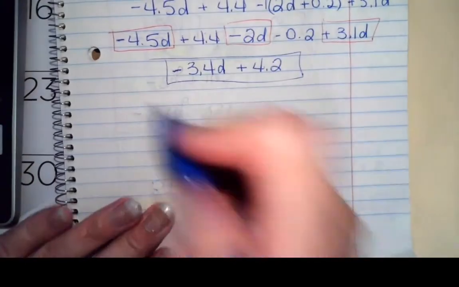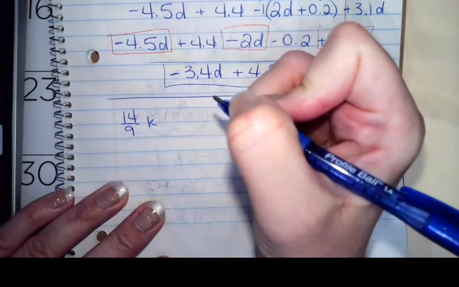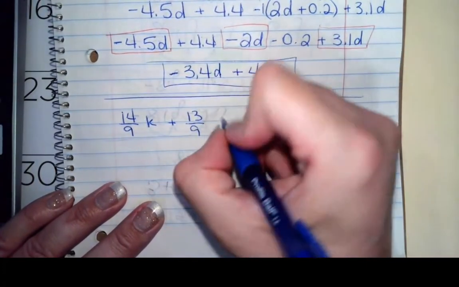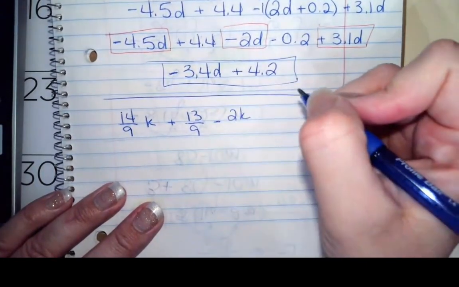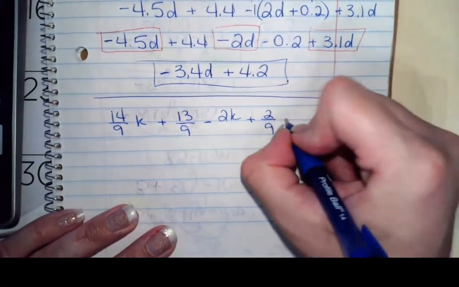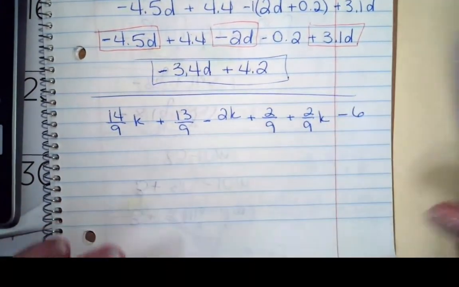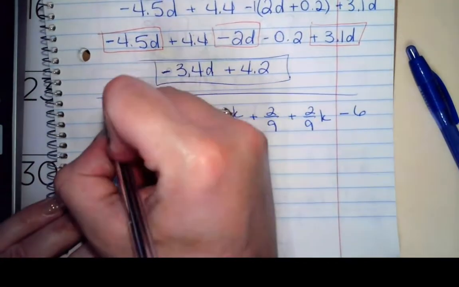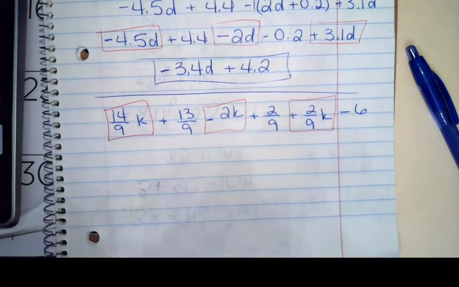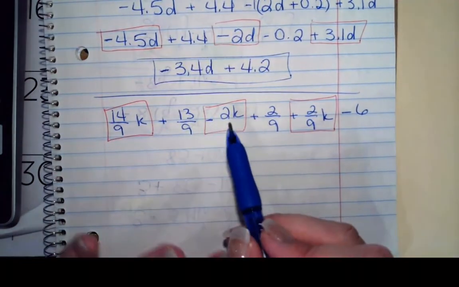All right, we've got 14/9 of a k plus 13/9 minus 2k plus 2/9 plus 2/9 of a k minus 6. So again, if it's got k's, I've got to put them together. So he has k's, he has k's, and he has k's. And notice when I'm boxing those up, the sign on the left is what goes with that term.